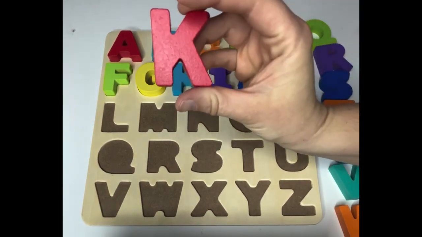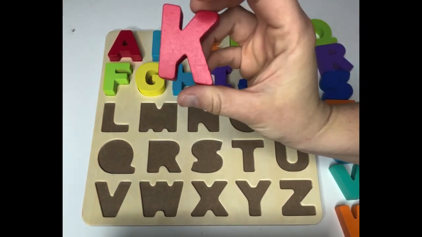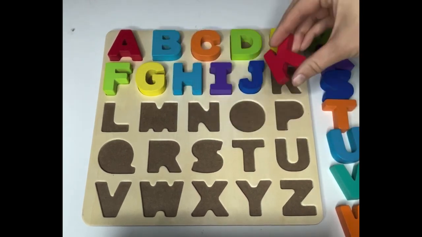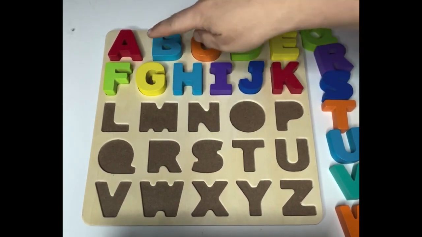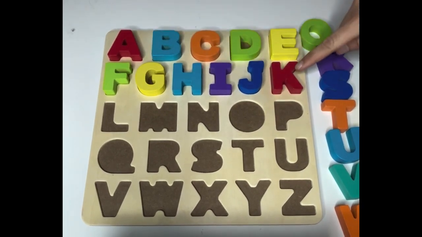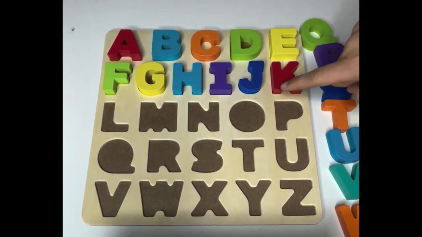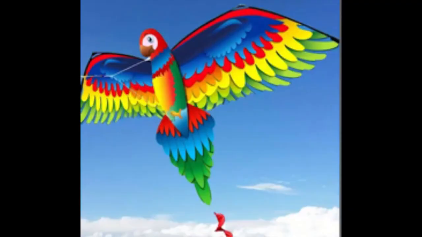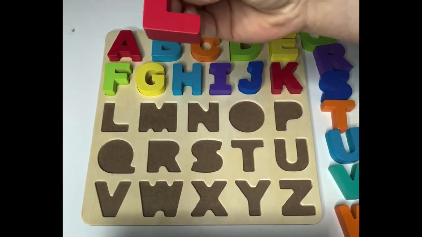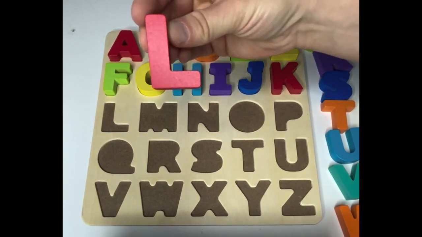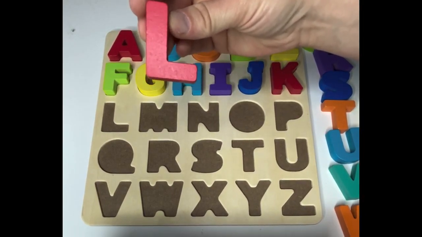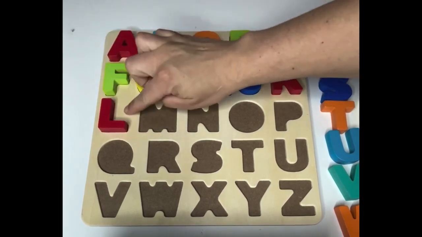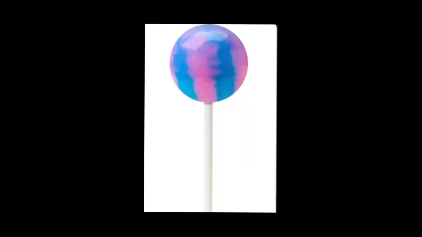Next we have the letter K, and K says K. What color is this letter? That's right, it's red, just like letter A. They're both red, and K goes right here after the letter J. Like in kite. And look, we have another red letter. This letter is L, and L says L. Letter L. L, like in lollipop.